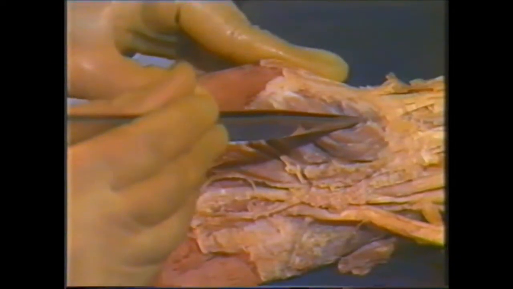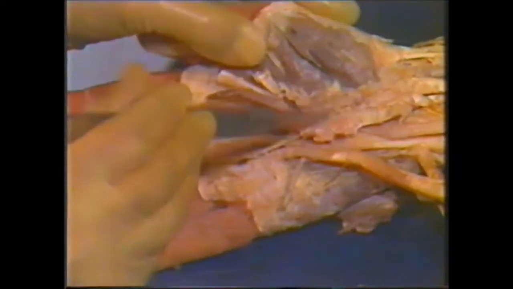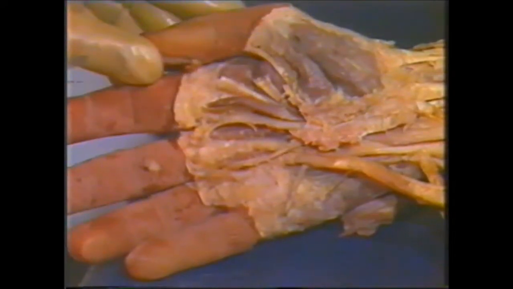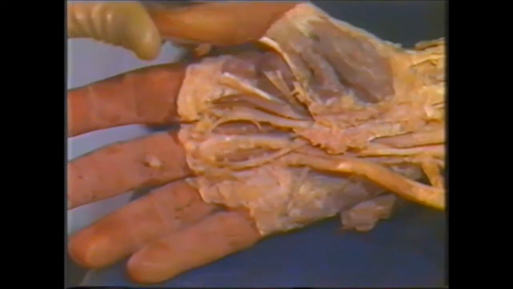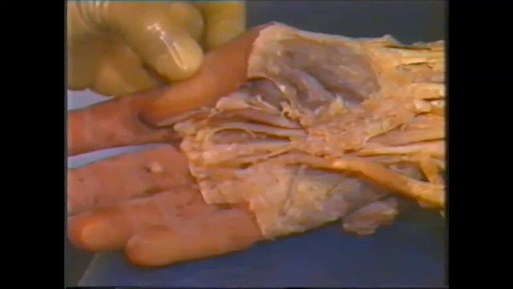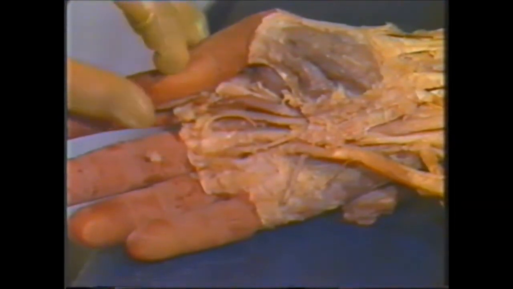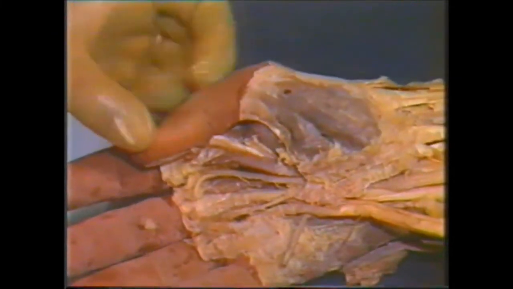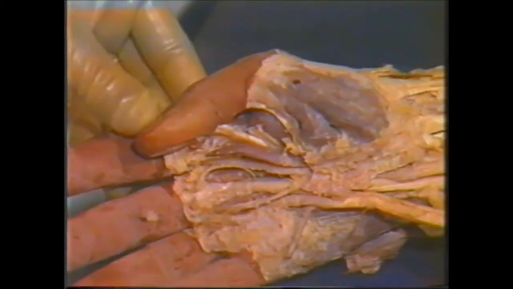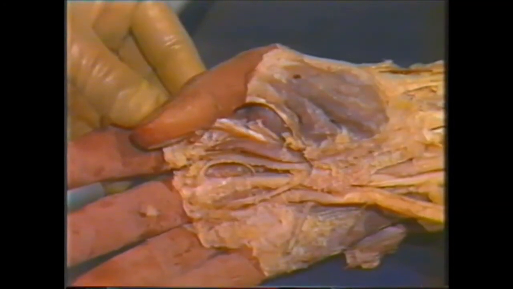In injury to the median nerve, these thinner muscles are paralyzed and become atrophic, and the thumb cannot be abducted, but only adducted by the adductor pollicis muscle, which is supplied by the ulnar nerve. This form of paralysis is called ape hand because the paralyzed hand simulates the hand of an ape.